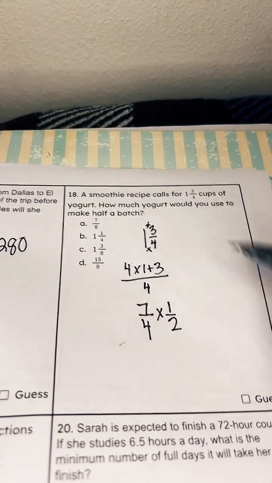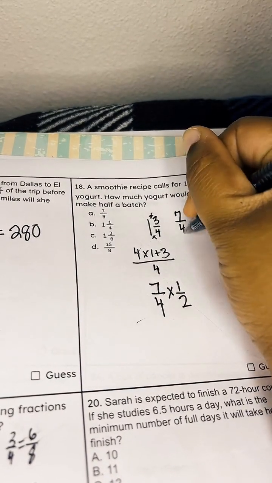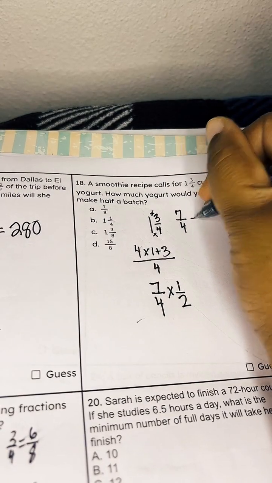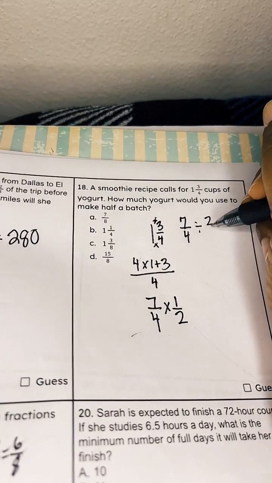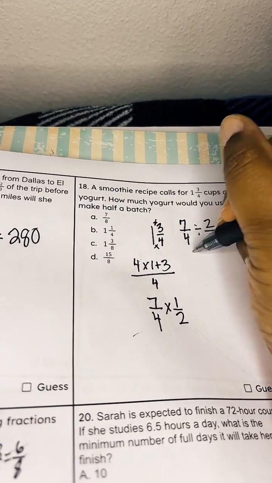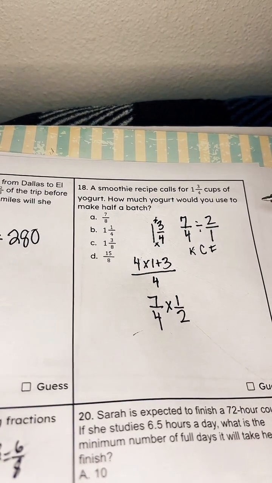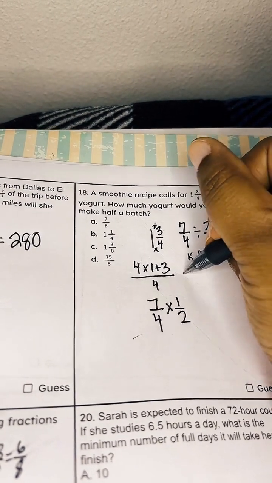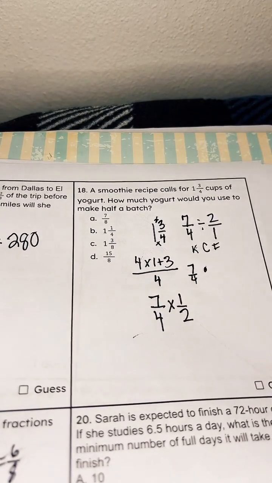Yes. And if we did it the way you guys said, 7/4 divided by 2, well, we would first have to make this a fraction. Then we do the keep, change, flip. So we go 7/4 times, flip this bad boy, which we get there.